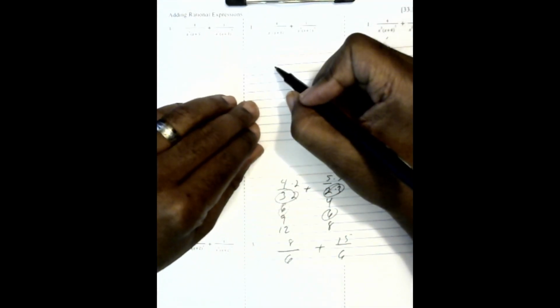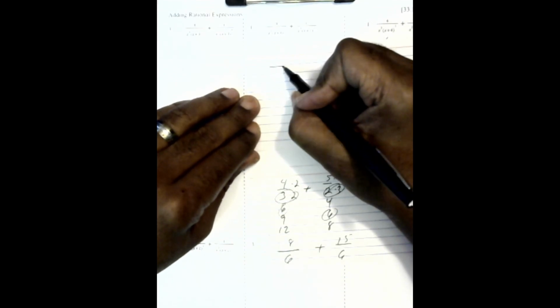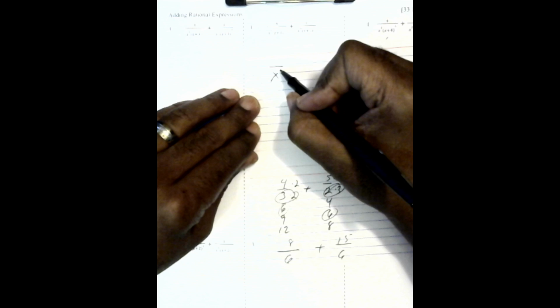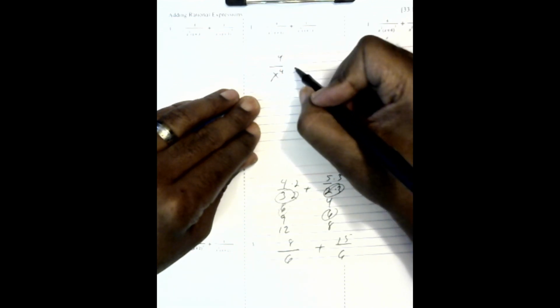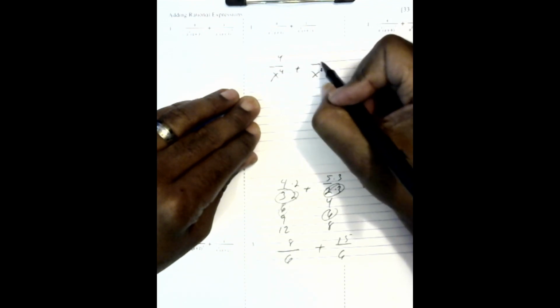Let's say the denominator is a variable. Well, how do you then find the LCD? Let's keep looking at this. It'll be the same process. So let's say your denominators are x to the 4th power and x to the 2nd power.